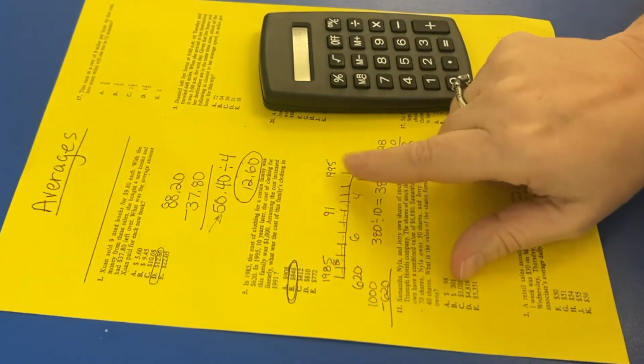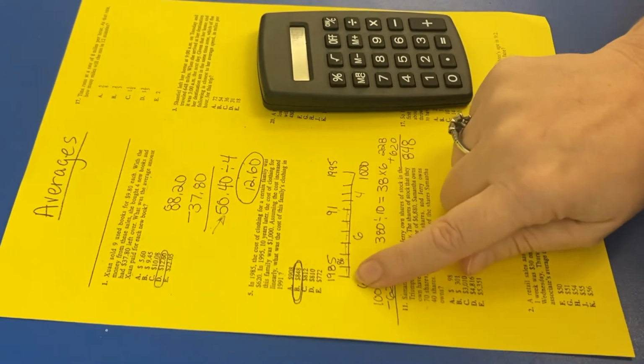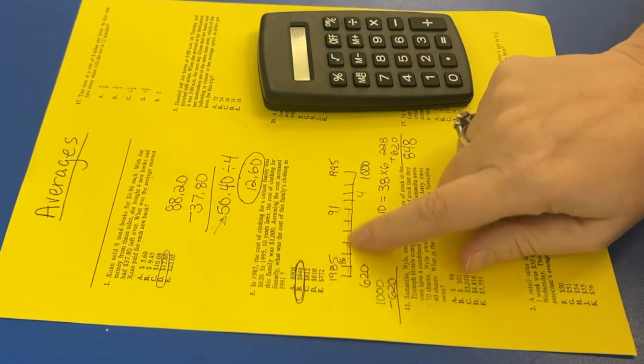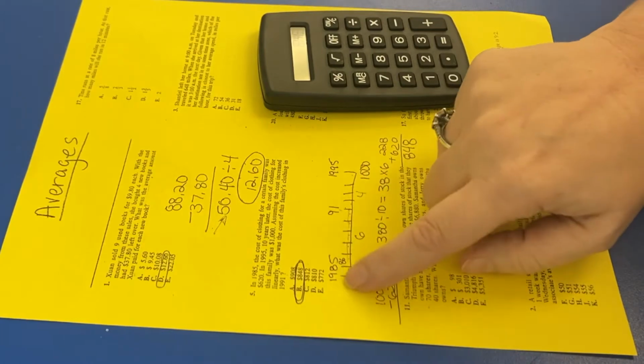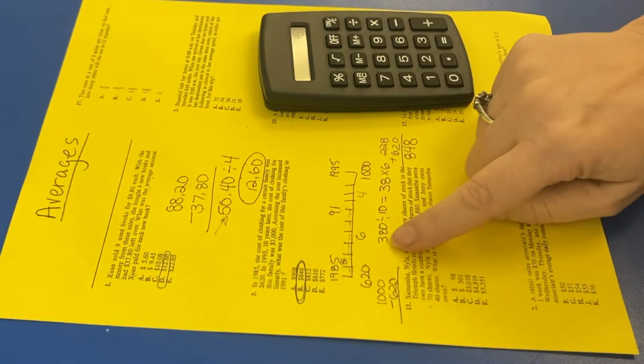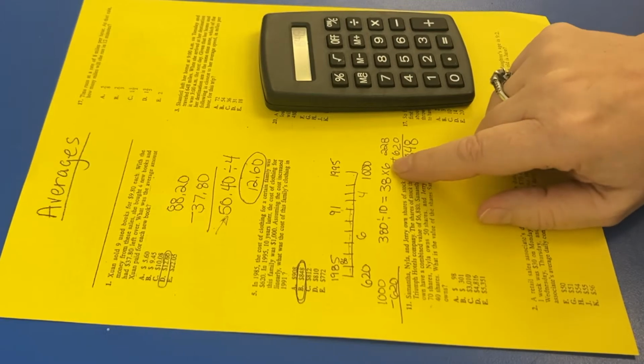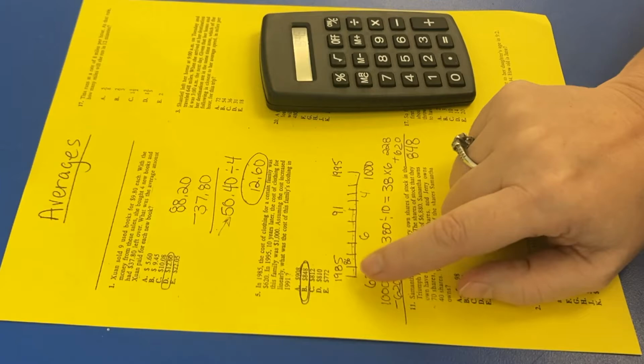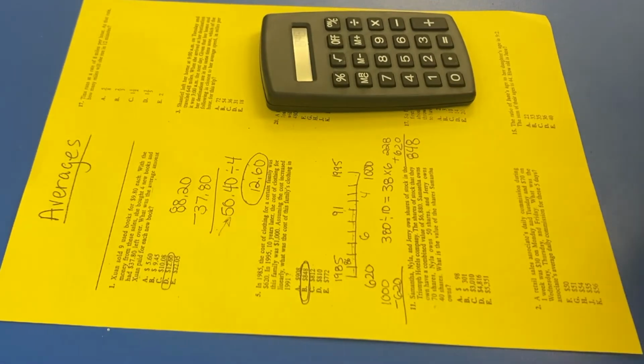So I'm a visual person, so I wrote it out, and I noticed that 91 was all the way here, so that's 6 years versus the 10 years. So what we had to do is divide by 10 and then times it by 6 to get that total, and then we had to add it to the 620 that started in 1985. Okay.